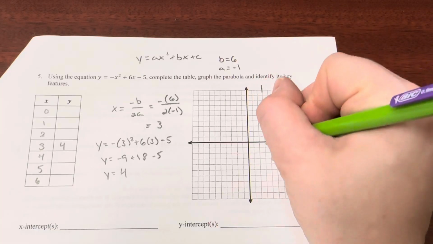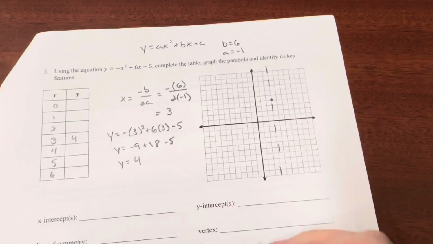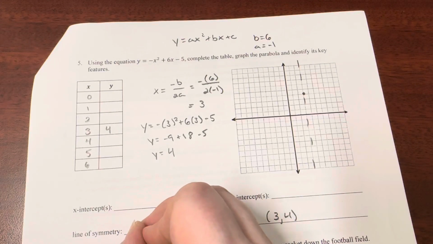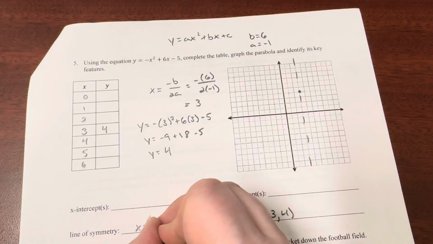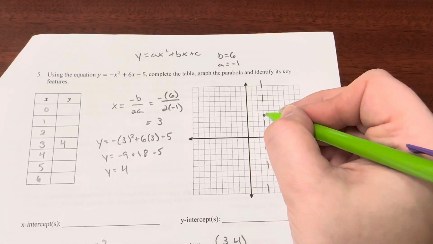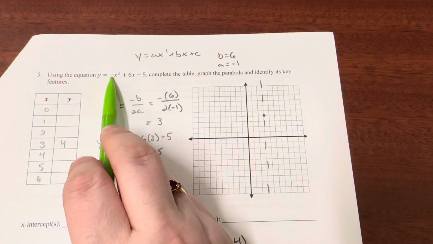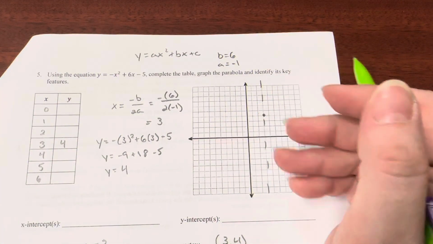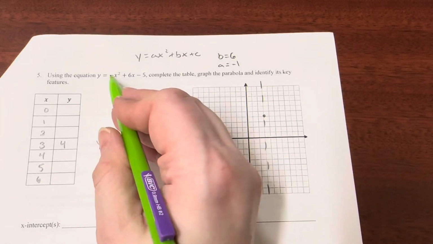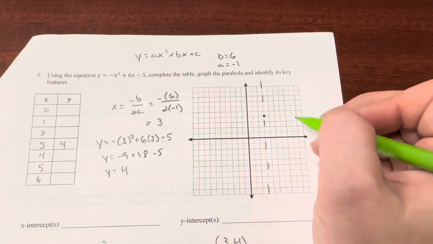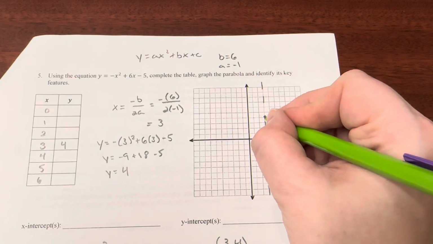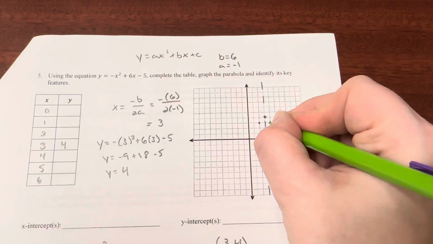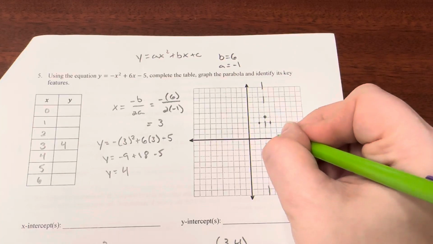My axis of symmetry is going to be the vertical line through this, so I can already write down my vertex as 3, 4, and my line of symmetry as x equals 3. Now, from this point, because I have a negative a, I have a negative stretch factor. Now, the stretch factor is still 1, so I'm not going to have to double my pattern or anything like that, but I do have to invert it, so instead of increasing by odd numbers, I'm going to decrease by odd numbers. So when I go out 1 on either side, I need to go down 1 first. When I go out 1 more on either side, I need to go down 3.